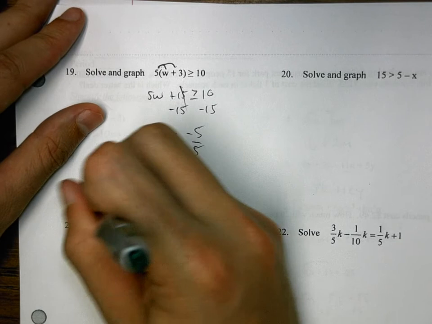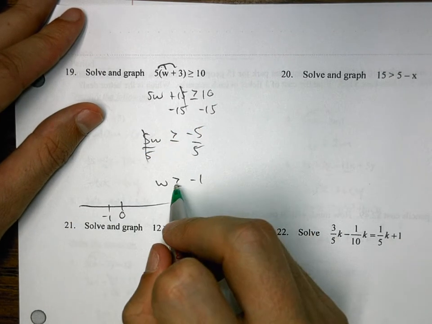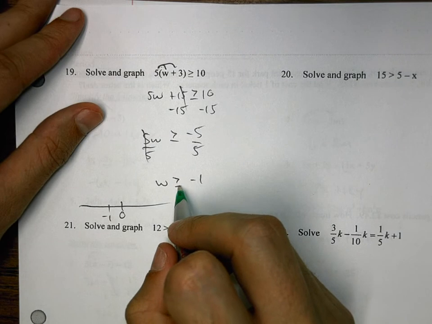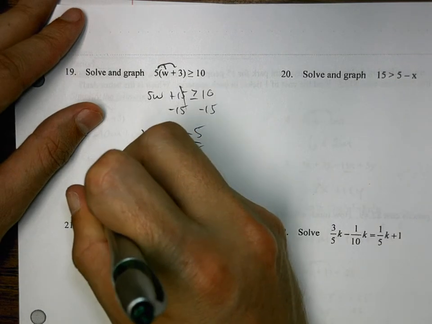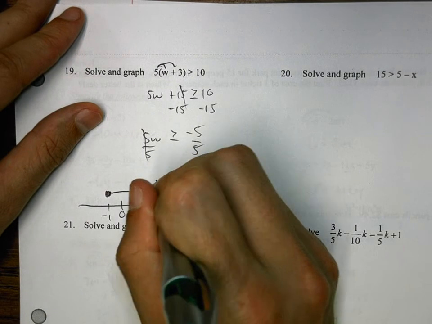So to graph it, you make a number line. And it has a line underneath it. This is greater than or equal to, so it's a shaded in circle, and it says greater than, so we point to the right.